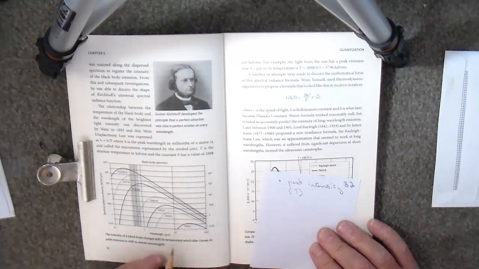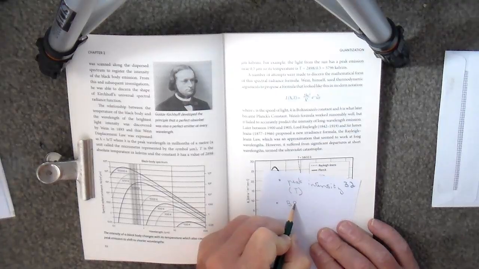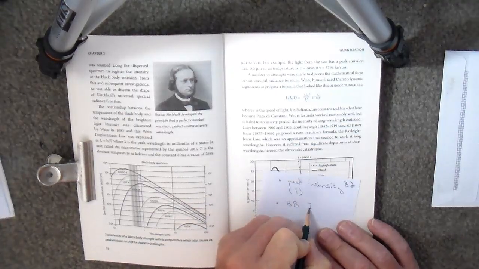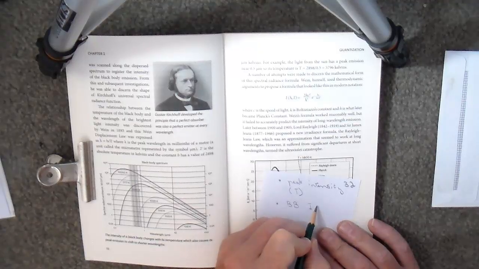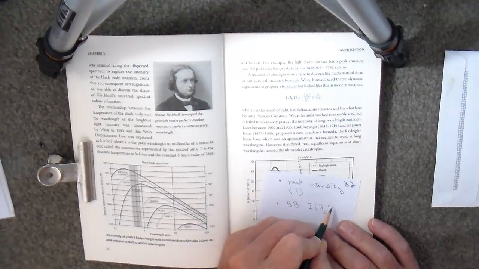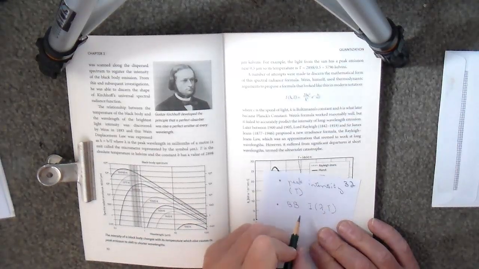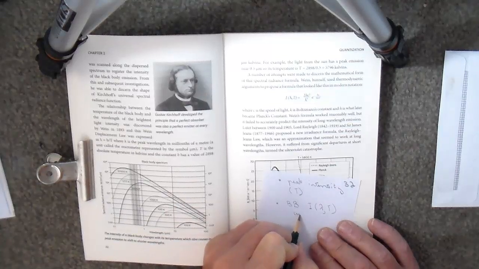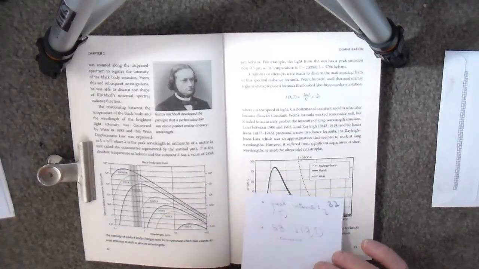The intensity of a black body is still black body intensity. It's a function of wavelength, temperature. That's curves. Seems that those are measured curves.